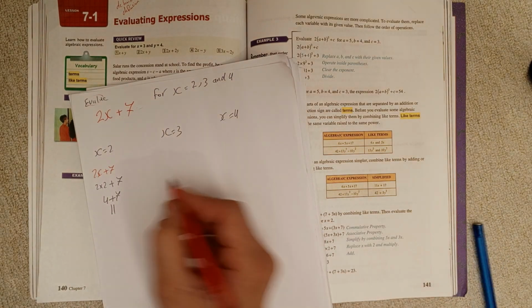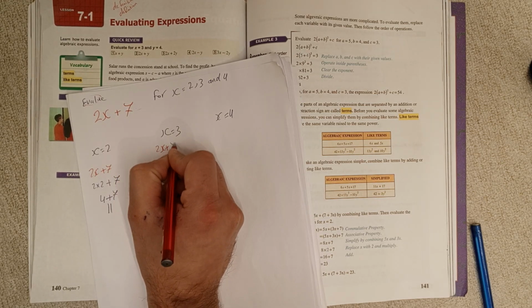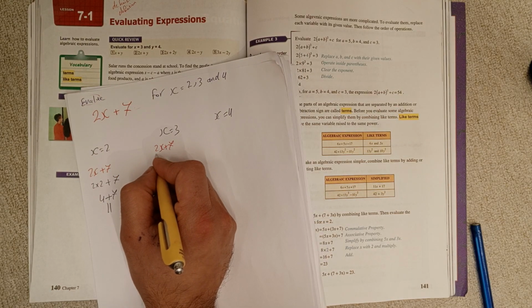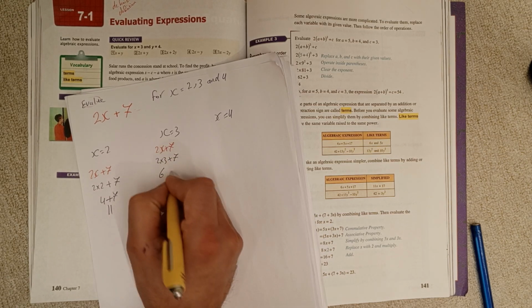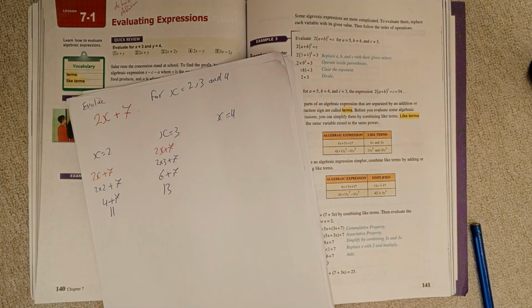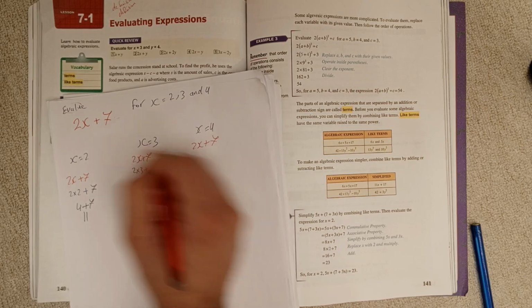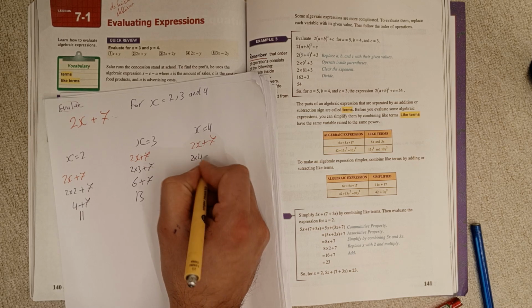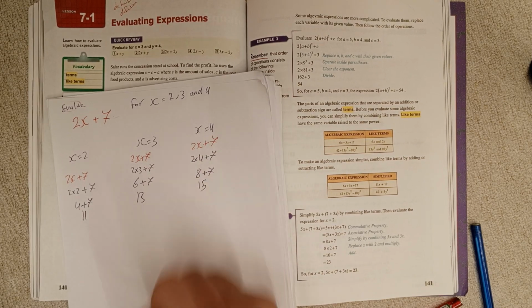The next one, x is equal to 3. What's our expression? 2x plus 7. So put 3 instead of x. 2x means 2 times x. 2 times 3, x is 3, plus 7. Do multiplication. 6 plus 7 is going to be 13. For x is equal to 4, 2x plus 7 is the same expression. So 2 times 4 plus 7, right? 2 times 4 is 8, plus 7 is 15.